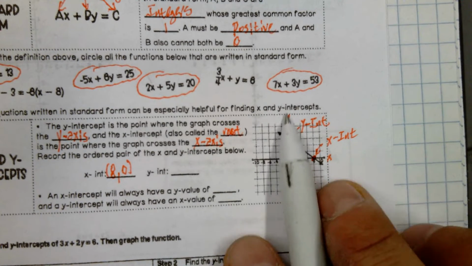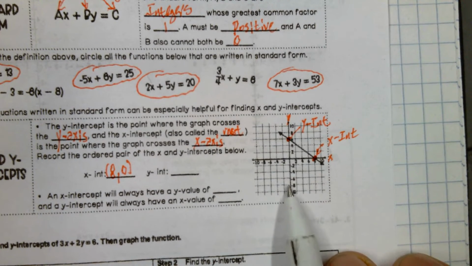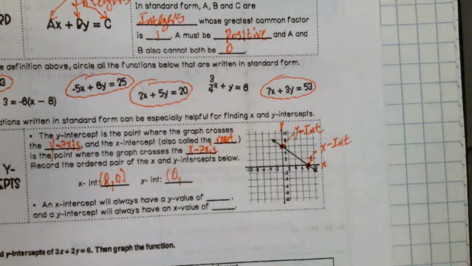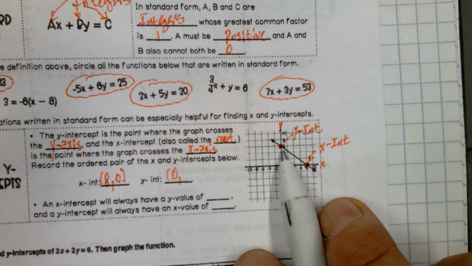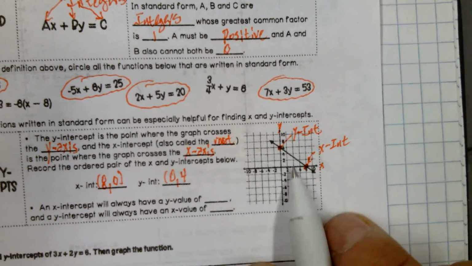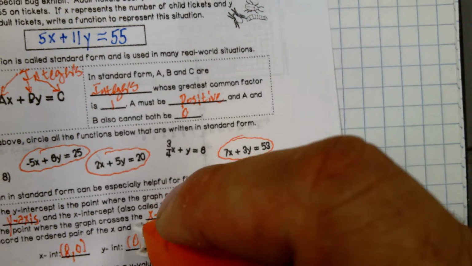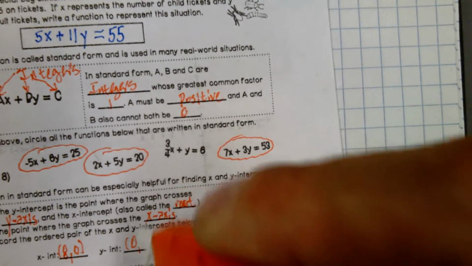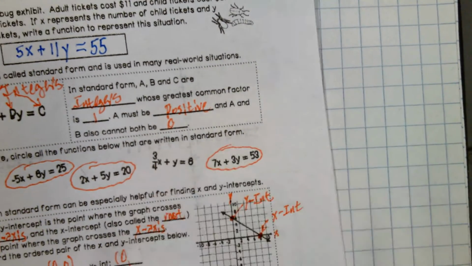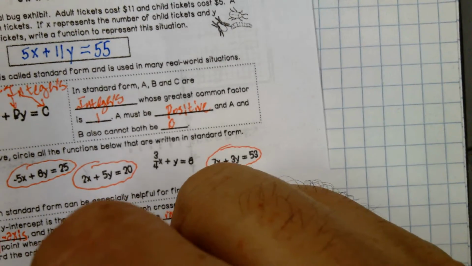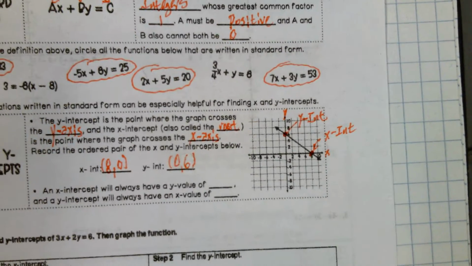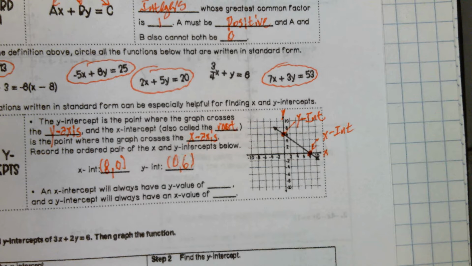Same thing for when you're on the y-intercept or the y-axis. Your x value is 0. So this is going to be 0, whatever that value is. Where is it crossing? What number is that? Oh, 6. You're right. I was just thinking it's 3 spots, not 2. Sorry it's so small. Let's make it 6. Okay, that's better. So it's 0, 6.